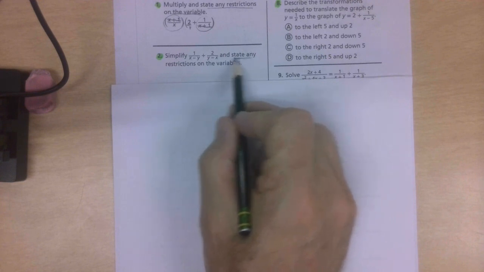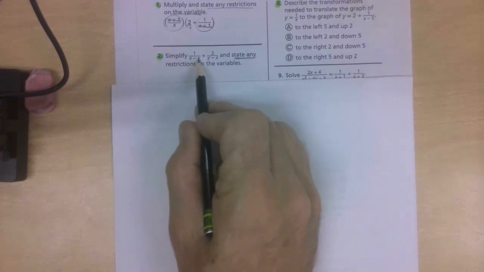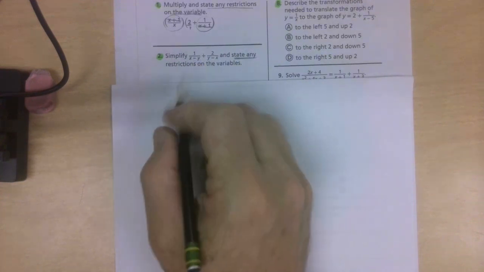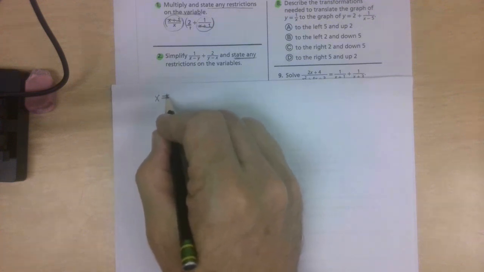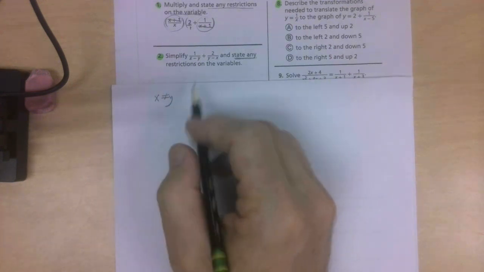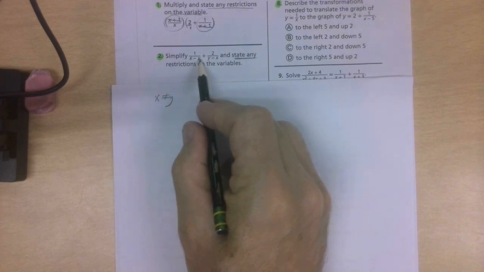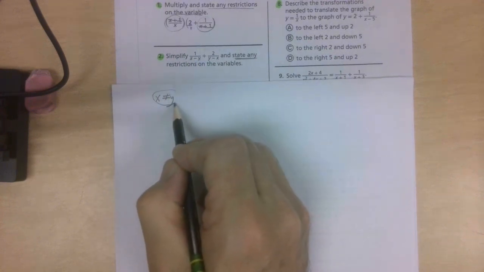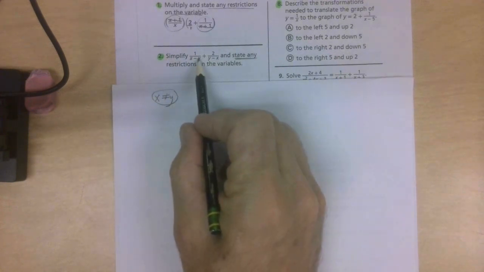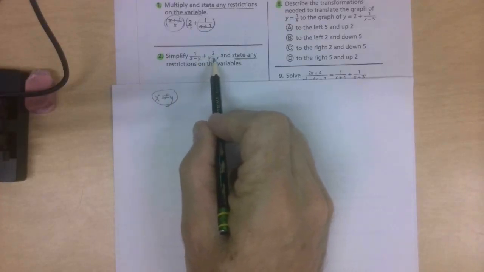Again, I'm going to do that first. So I look at this and I know that x cannot equal y, because that would cause a 0 in the denominator. So there's my restrictions. Now I'm noticing that these denominators are exact opposites.